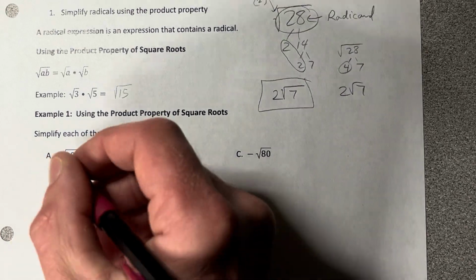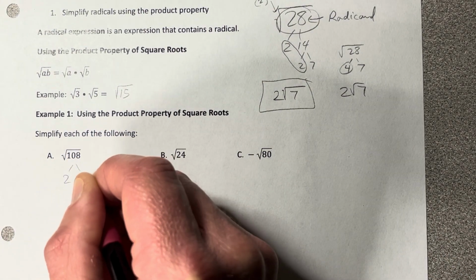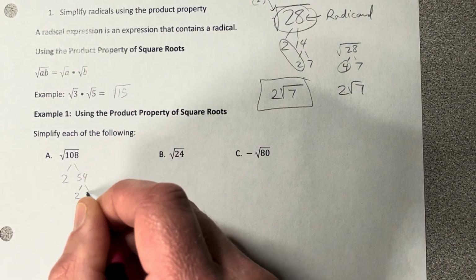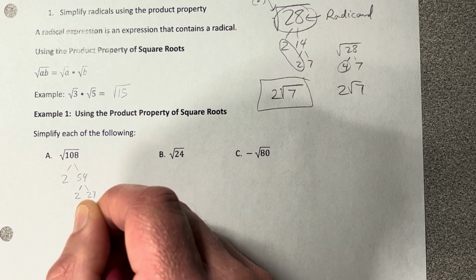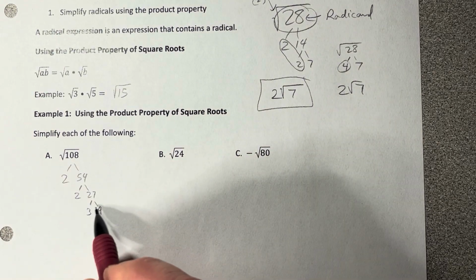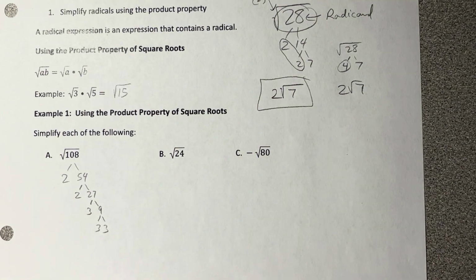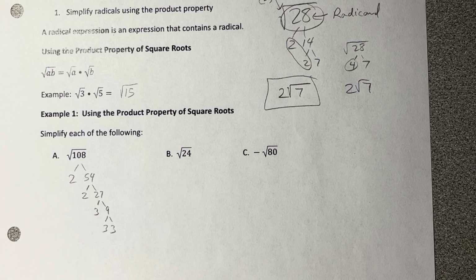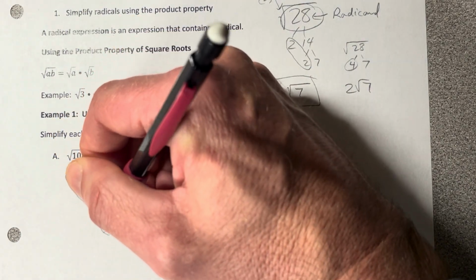So we might start really basic and say 2 and 54. And then go from there, 2 and 27, and go from there 3 and 9. Now you might recognize 9 as a perfect square, but let's say you don't. 3 and 3. Pairs of numbers are perfect squares, and they come out. A pair of 2s, a pair of 3s.